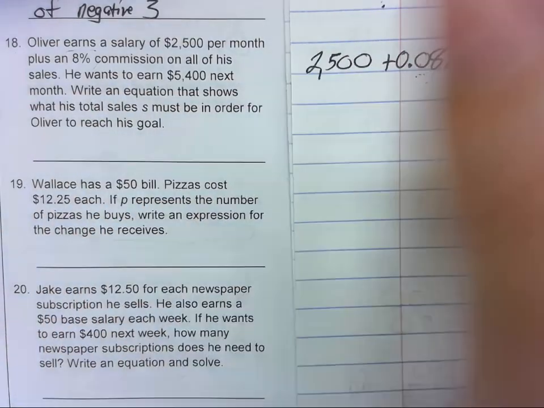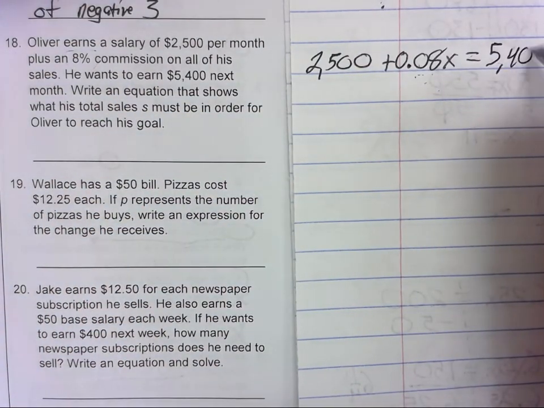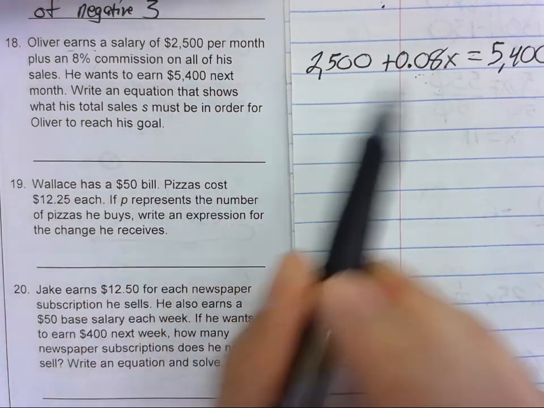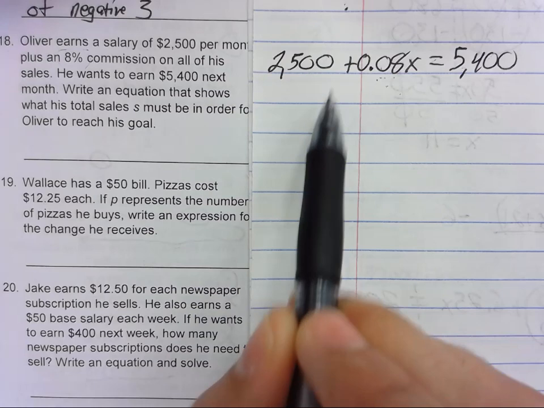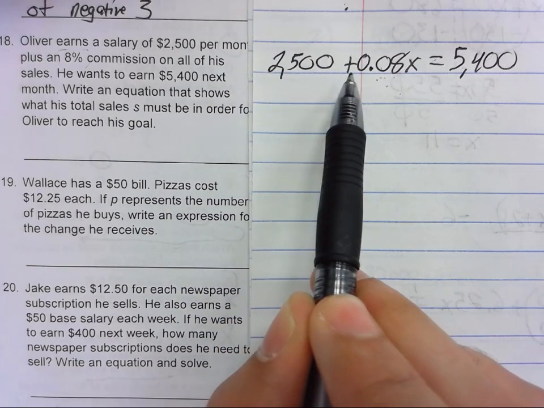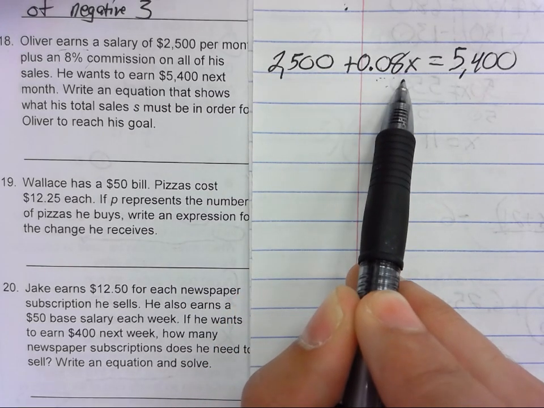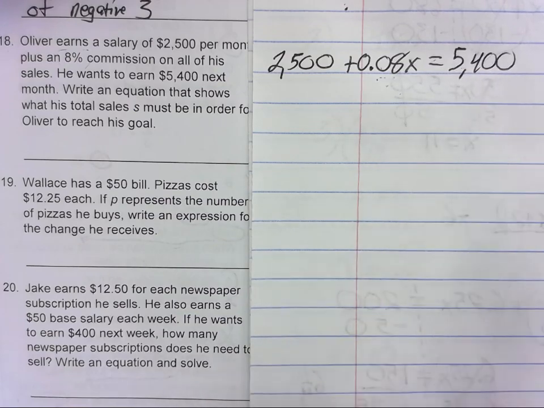He wants to earn $5,400 next month. There's the equation. 2,500 plus 0.08x equals 5,400.